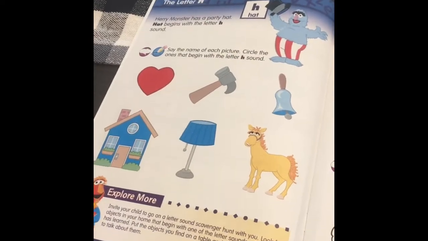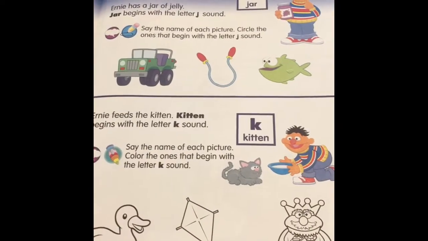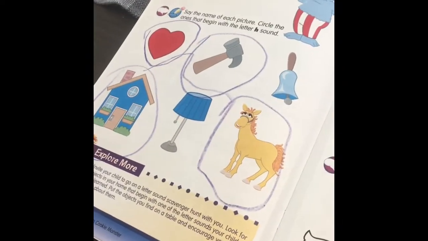So today we'll do H. So yeah, whatever letters that we've already done. I'm not going to make her do these obviously until we get to J and K and all that. So I add this in. Okay, so she's completed that page.